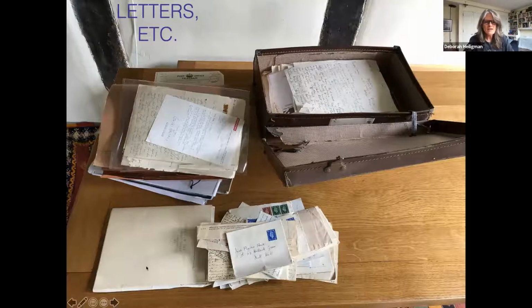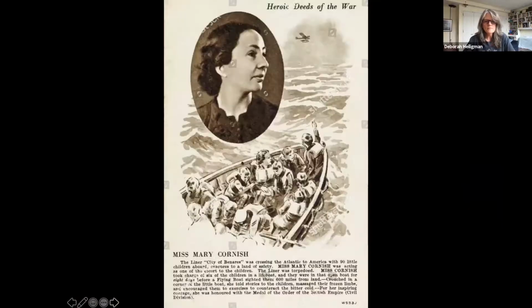So another thing that you can do that is great primary source research is look through old letters, with people's permission. These are letters from this person in my story who was a hero, Mary Cornish, a teacher who single-handedly saved 6 boys' lives. This was a lifeboat that was not rescued for 8 days, and she saved their lives by telling them a continuous story.